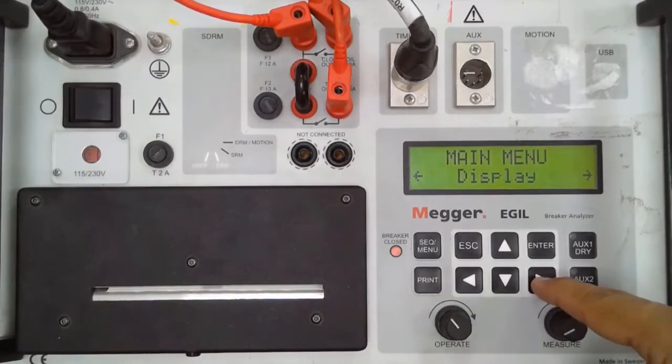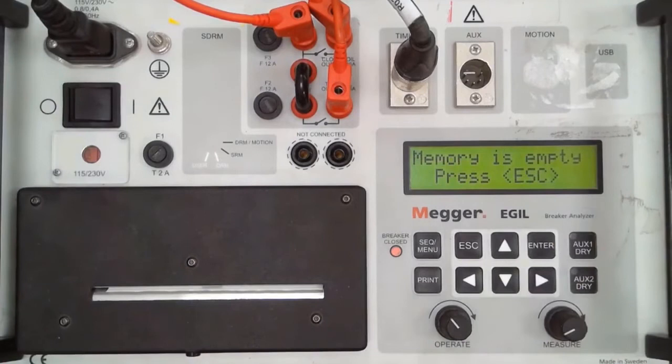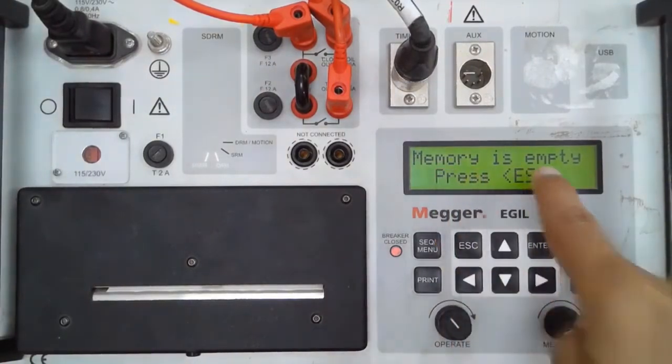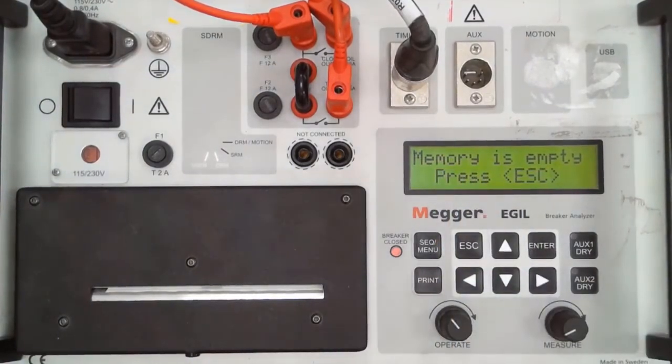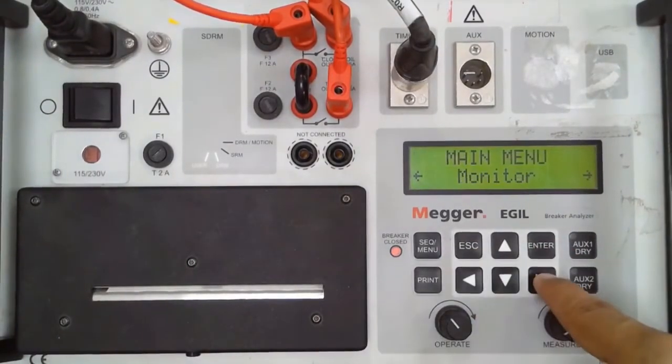Then I have the save and recall. All of this I don't need. The display is where I can see my test results. And as you can see now, the memory is empty because you haven't recorded any tests in it so far. I will press escape, and then I don't need anything from these things.